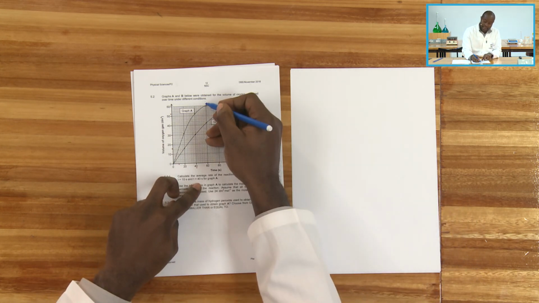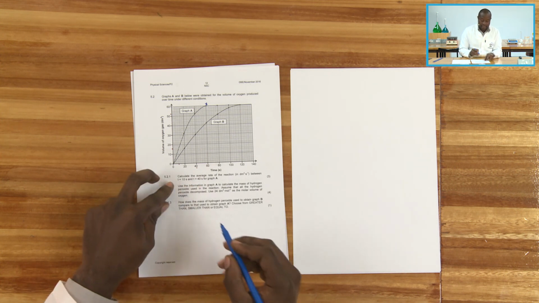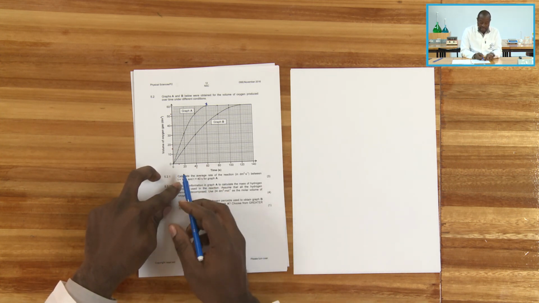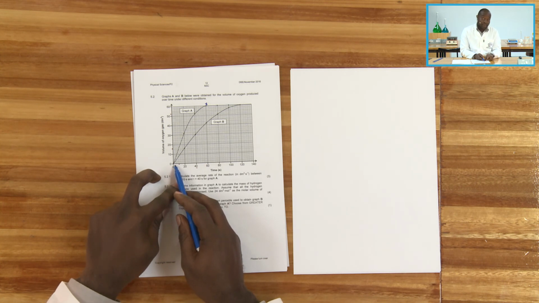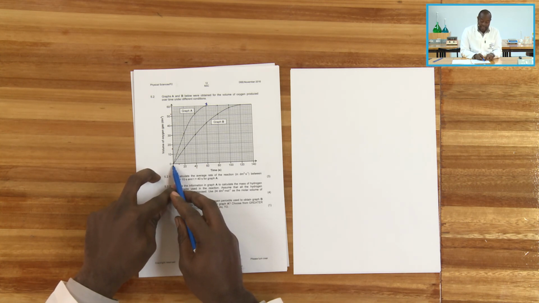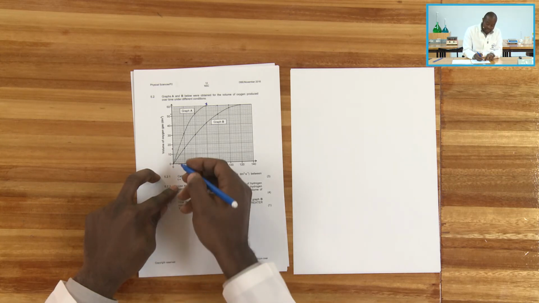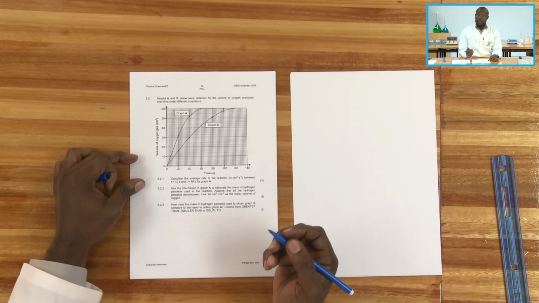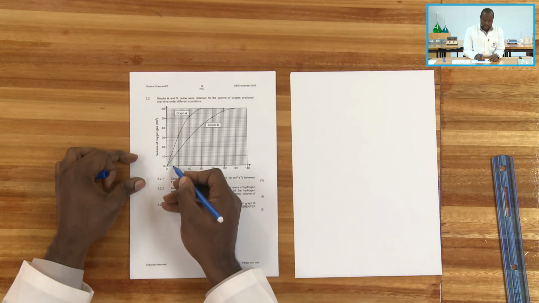So this is the graph that you are interested in, and our initial time is going to be 10 seconds, and you'll notice that the scale of our graph on the x-axis is a scale of 2 seconds. So if we count from here, we're going to say 2, 4, 6, 8, 10. So this is where our 10 seconds is. So we are going to draw a vertical line from our time of 10 seconds here.